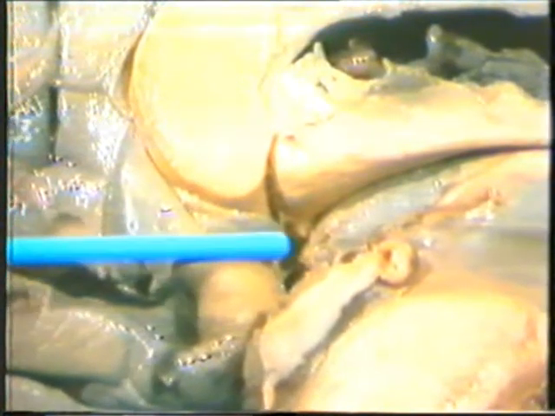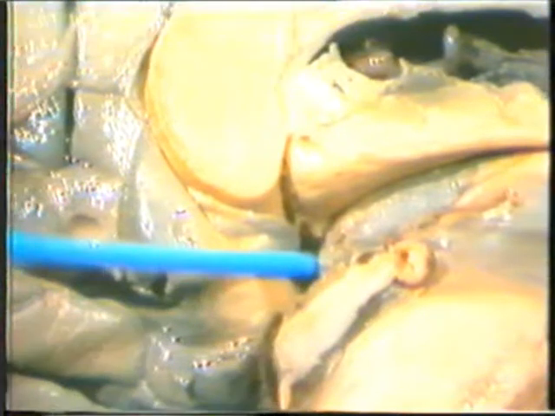This gyrus is continuous anteriorly with a slender gyrus having transverse notches like teeth, and hence is called dentate gyrus, which lies on the medial surface of the parahippocampal gyrus and is situated under cover of the fimbria of the hippocampus. This is the splenium of corpus callosum.